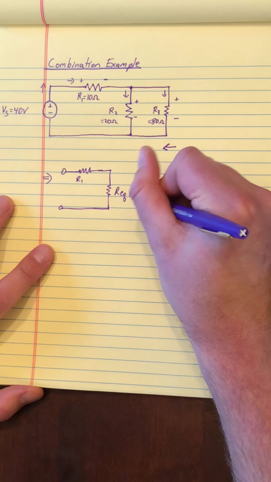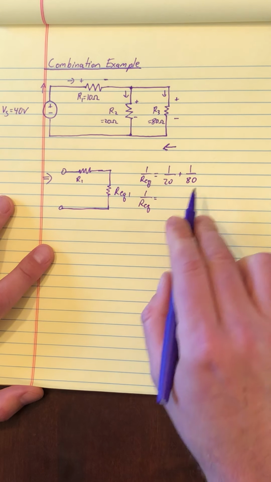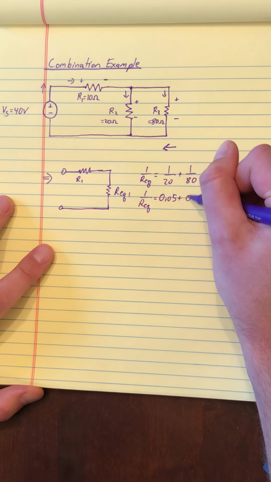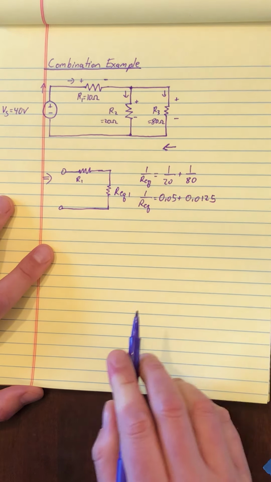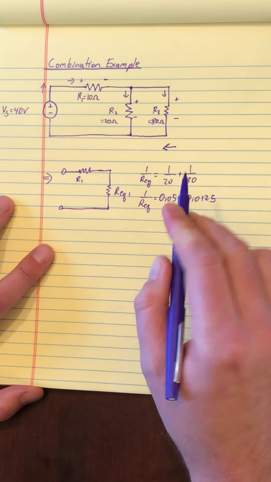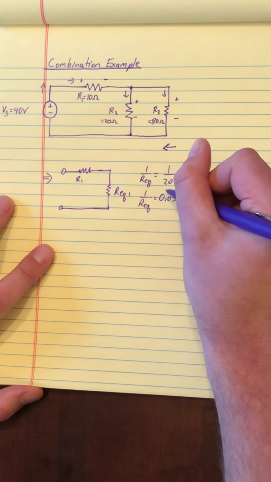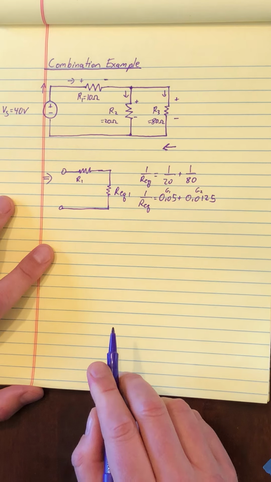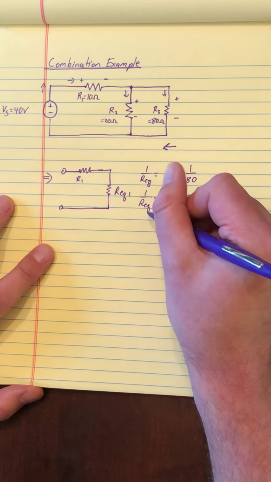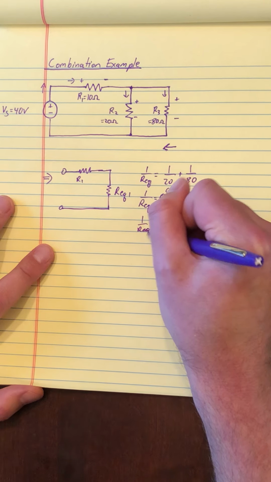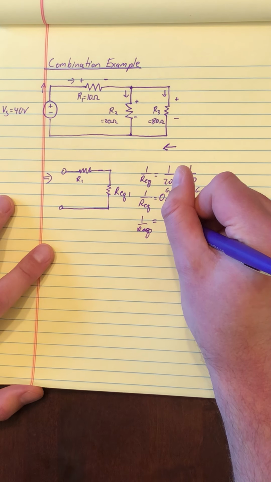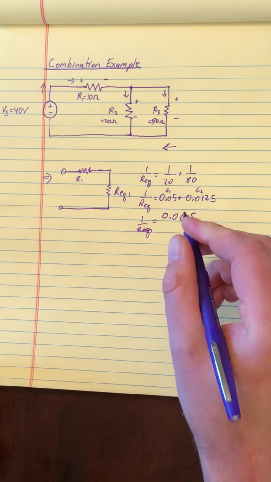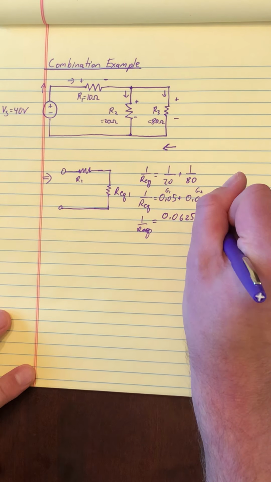And if I then evaluate 1 over 20 and 1 over 80, we get 0.05 plus 0.0125. Okay, what you might realize here is that this is 1 over a resistance, so that's a conductance. So what you found here is the conductance 1 and the conductance for 2. Okay, and so then if I evaluate that, I get 1 over REQ is equal to 0.0625, and this is the equivalent conductance.